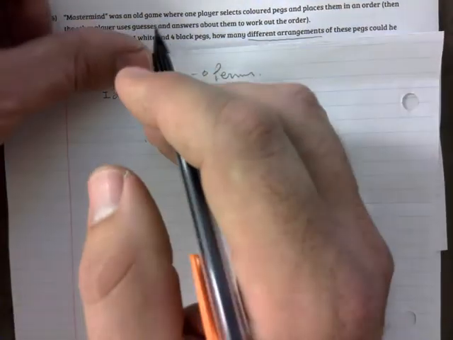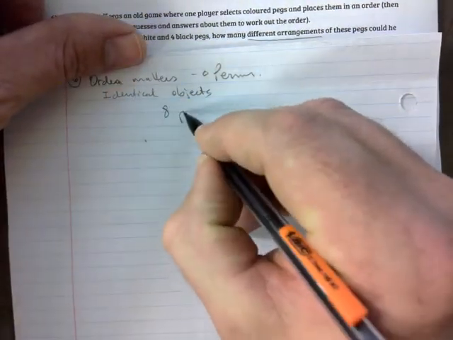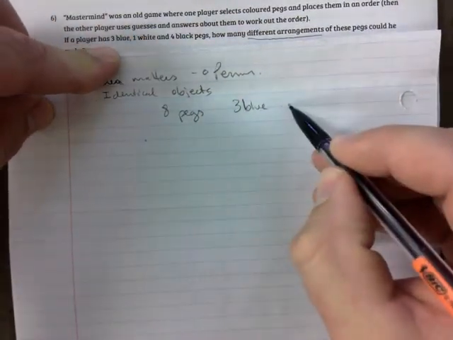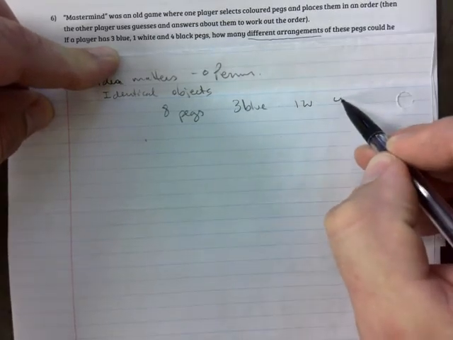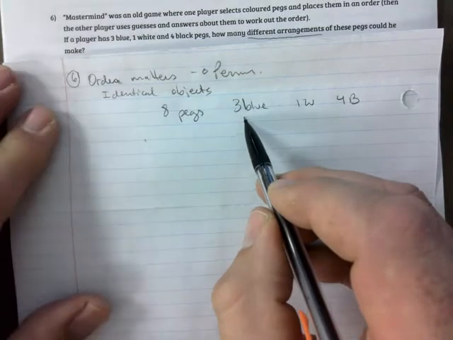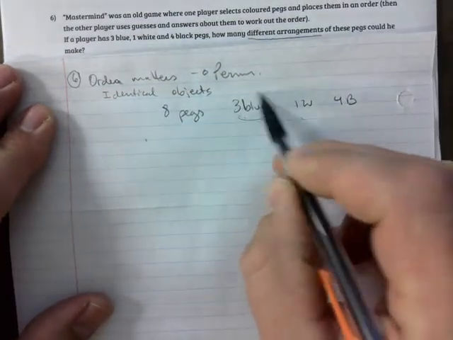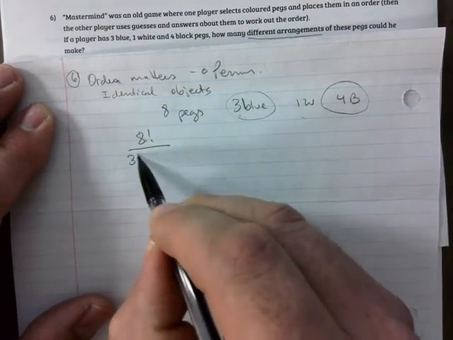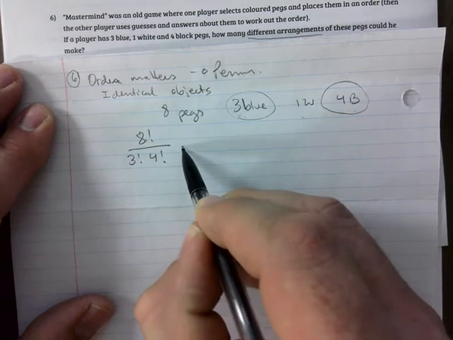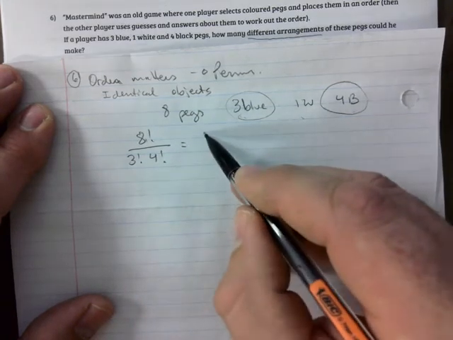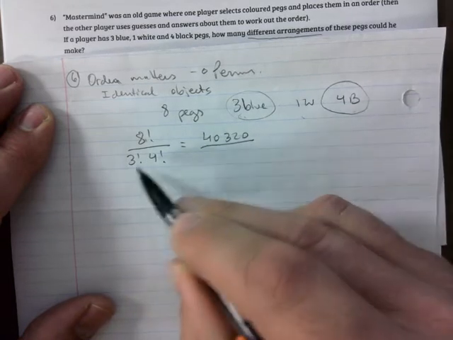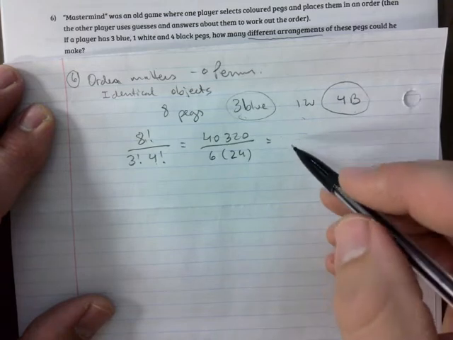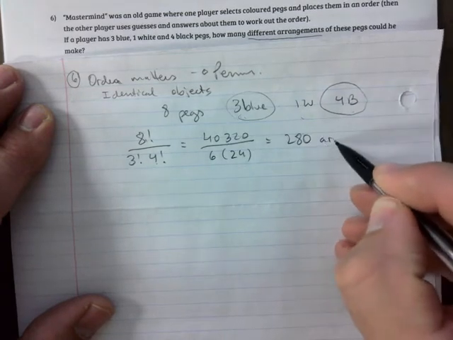So yes, how many pegs do we have in total? We have 8 pegs, right? We've got 3 blue, 1 white, and 4 black. So these are my identicals here, the blue and the black. So we would just go 8 factorial over 3 factorial, 4 factorial. The top is 40,320, the bottom is 6 and 24. And then you just plug it in, and it's 280 arrangements.